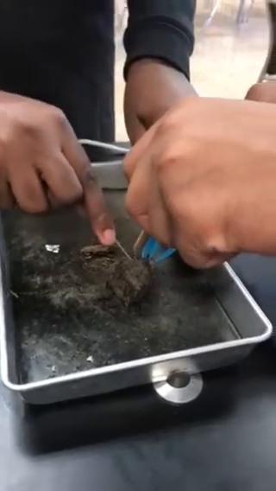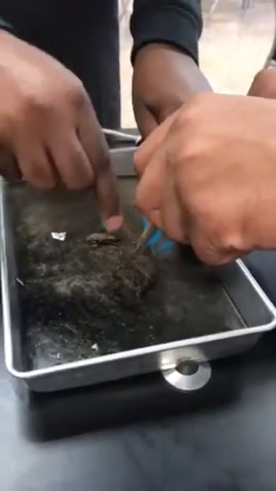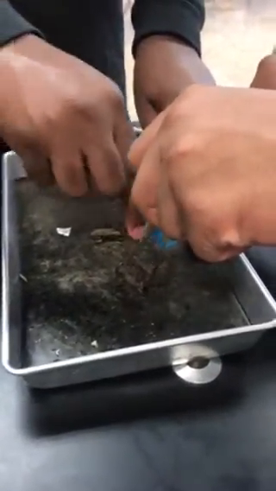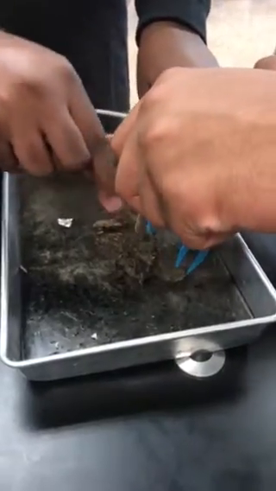Put your goggles on, boss. You can get a wet wipe off my desk and wipe those off if you want. Breaking it open gently.